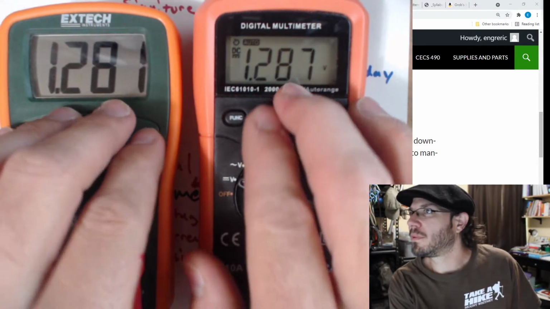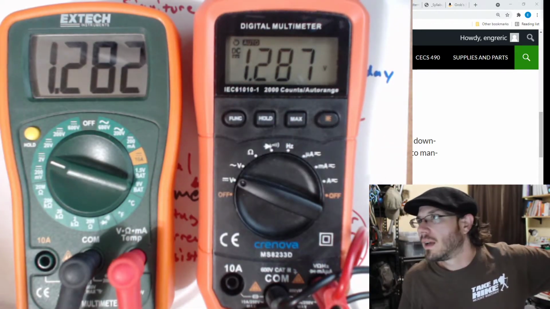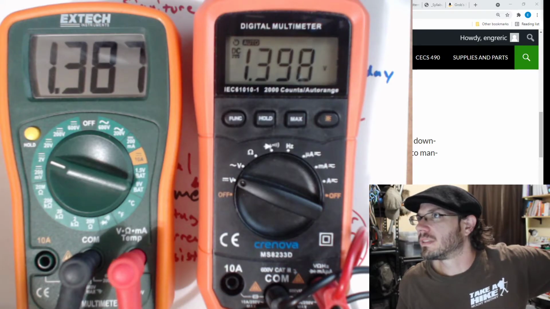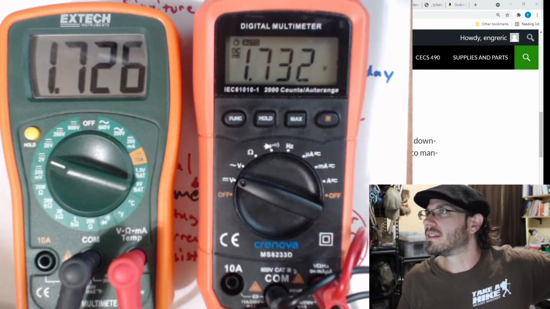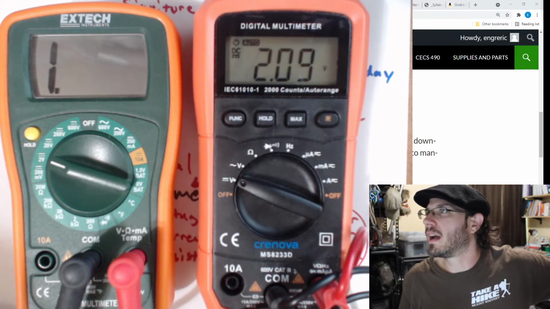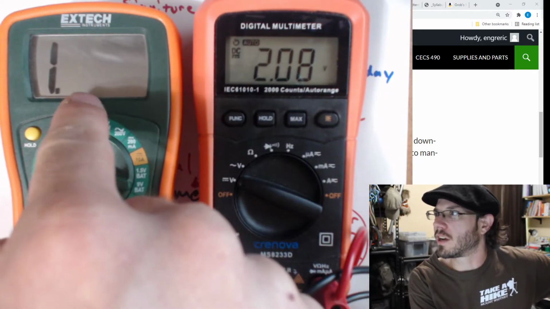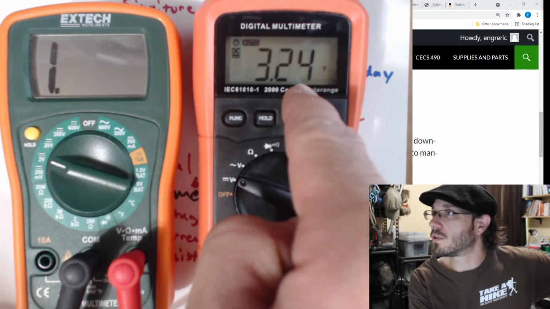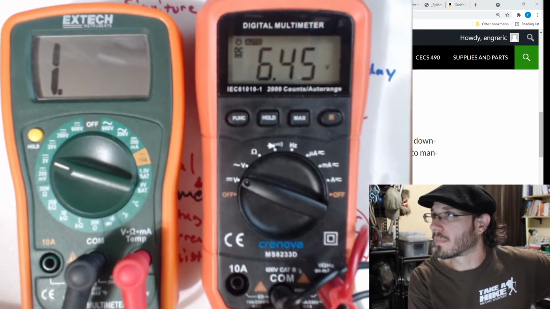Right now, my power supply is set at 1.28 volts. I can adjust my power supply. I'm going to start moving it up. All right, we're at 1.5 volts. We're at 1.7 volts. We are at 1.9 volts. And this multimeter stopped measuring. This one is continuing. 2 volts, 3 volts, 4 volts, 5 volts, and it'll keep going up.